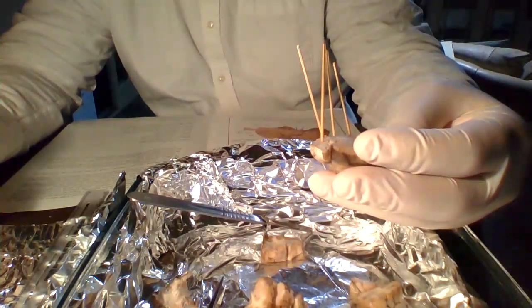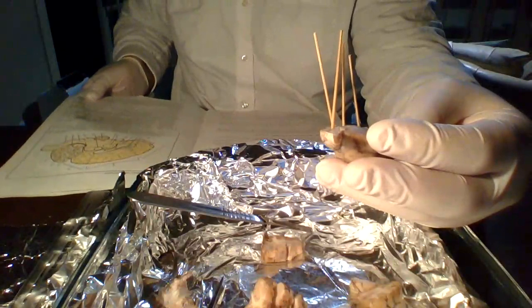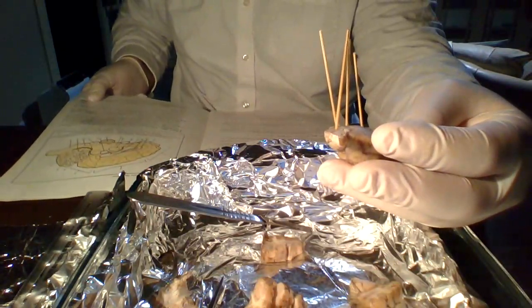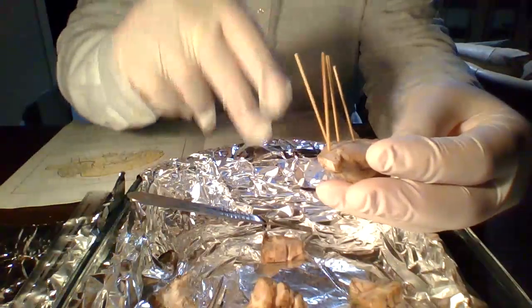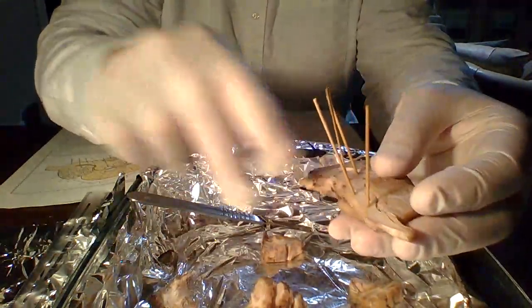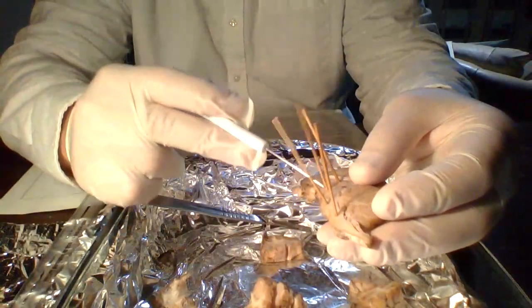The thalamus, wait, no, that can't be right, because the hypothalamus is smaller. Okay, wait, hang on. Hypothalamus.